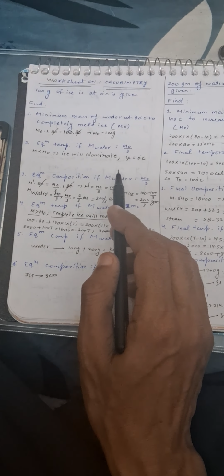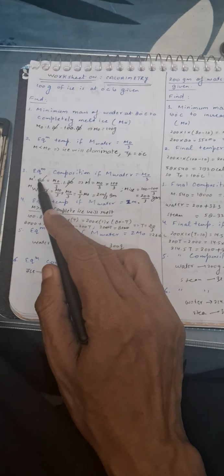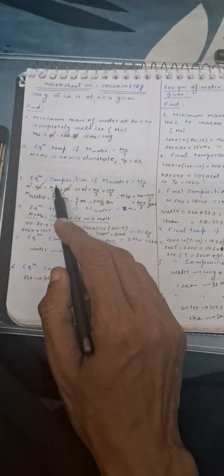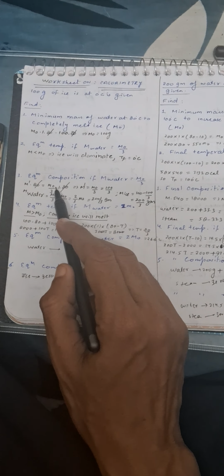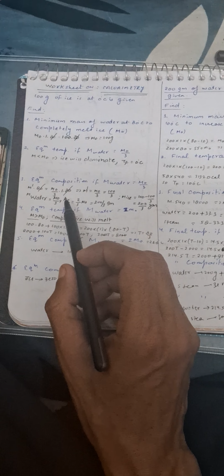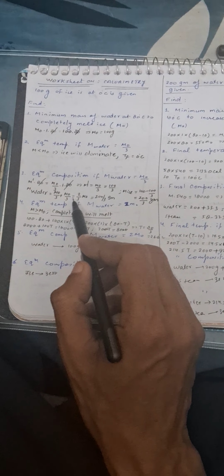So we calculate the amount of ice melted, which is given by this expression. Suppose m dash of ice melts, so the heat required will be m dash into 80, and the heat supplied by water will be m naught by 3 into 1 into 80. So from the calculations m dash comes out to be 100 by 3. That means finally 100 by 3 of ice will melt, and that will give water.